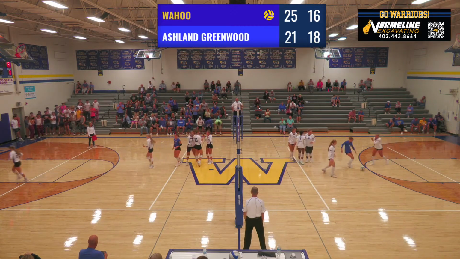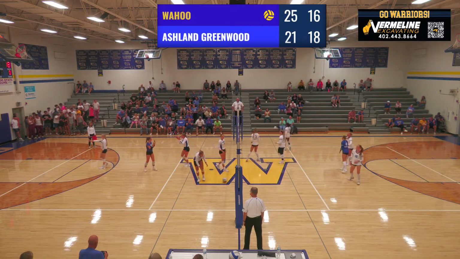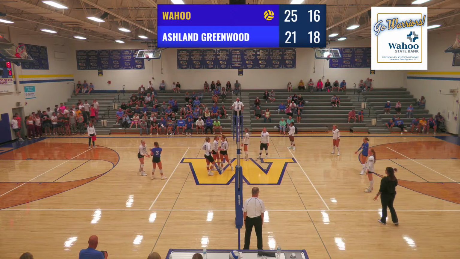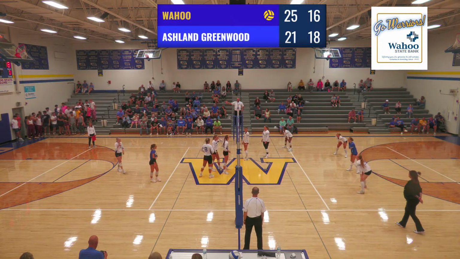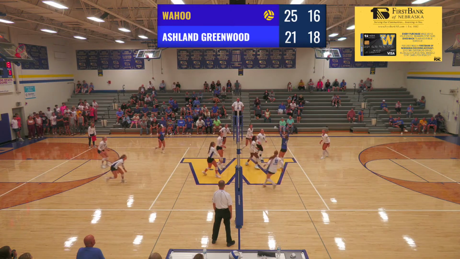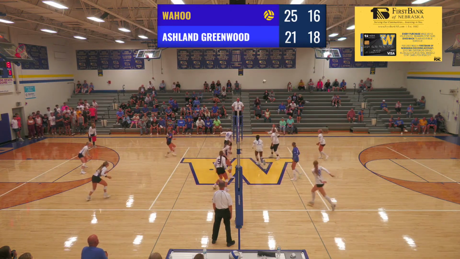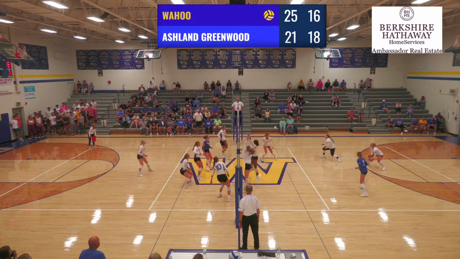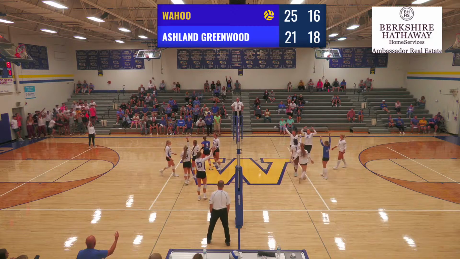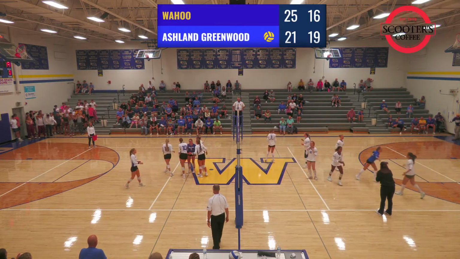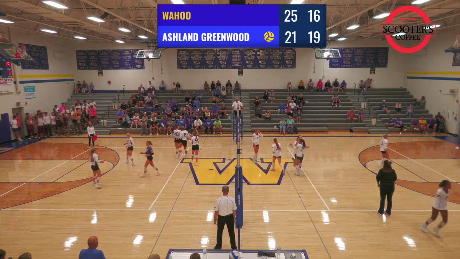And Chloe Kasiski with the kill. Brings it back within 2. 16-8. Comes across the teardrop serve. Had to come in forward for it. The far side attack. Blocked by the Warriors. Far side attack. Tapped over the blockers. The near side, the Warriors go across court and goes out of bounds. 19.